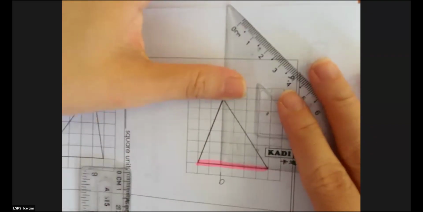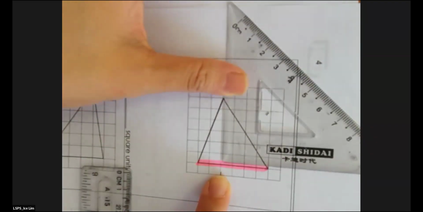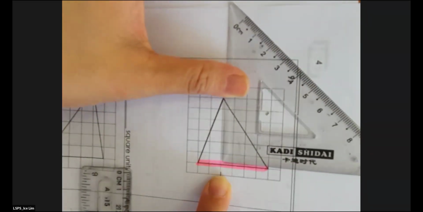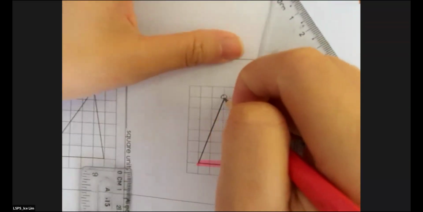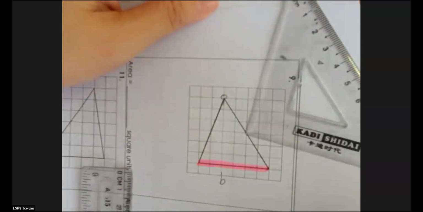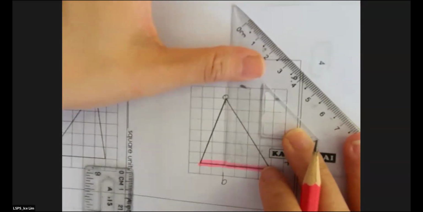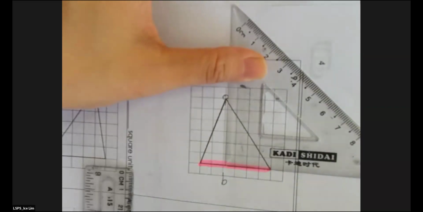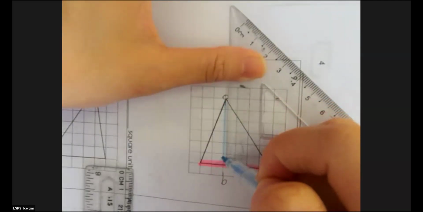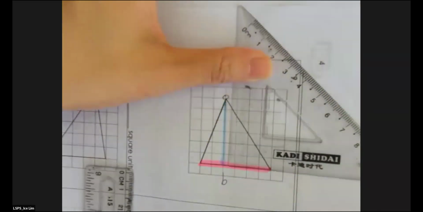Okay. I find the right angle is here, perpendicular to the base line. I can look for the head. The head is at the apex here. So this is the height. I will use blue for this. So this is the height.